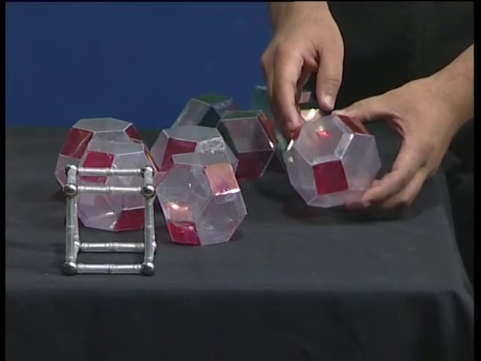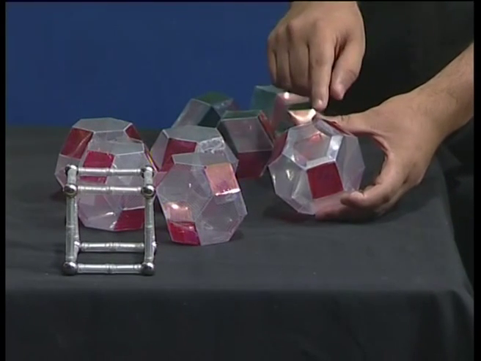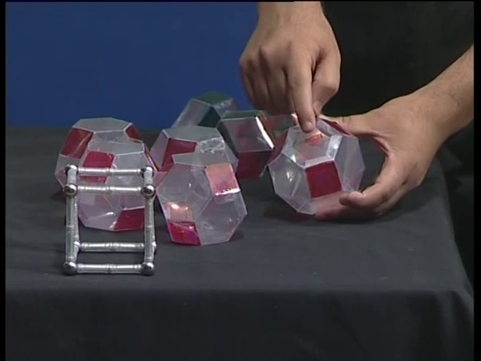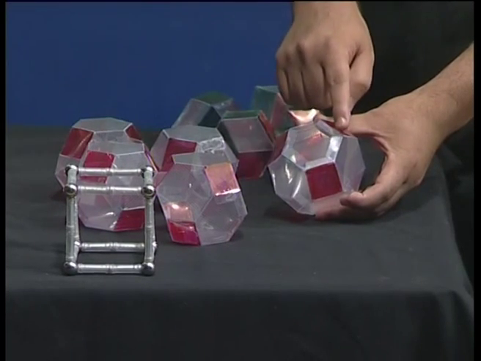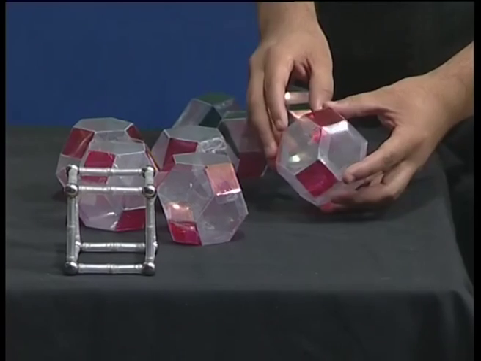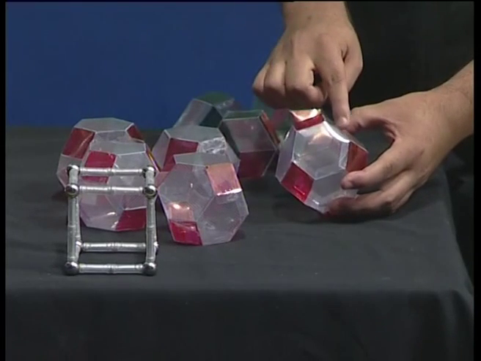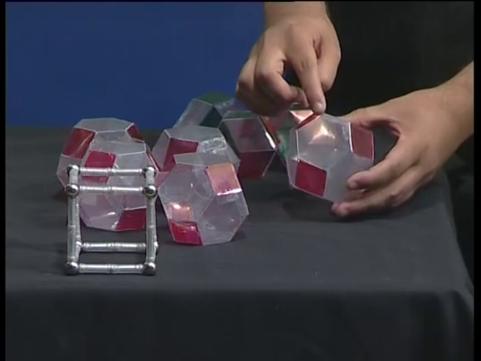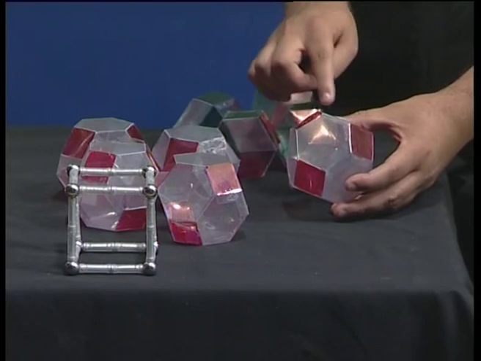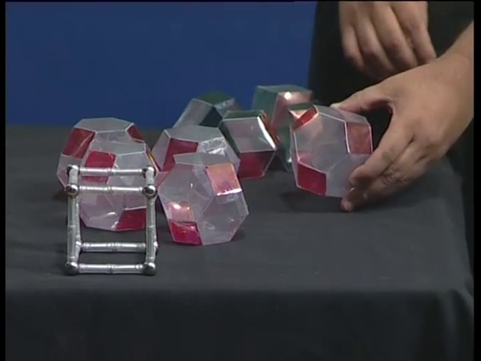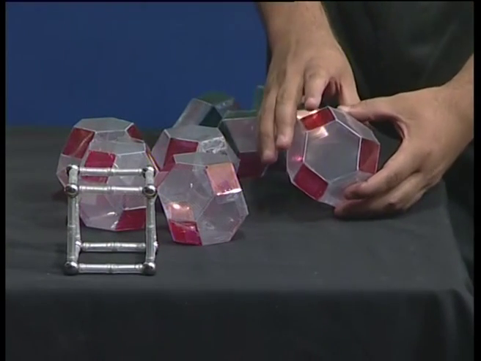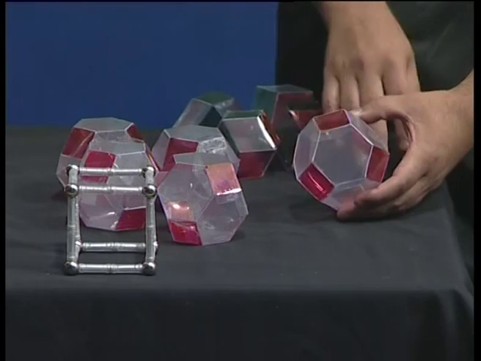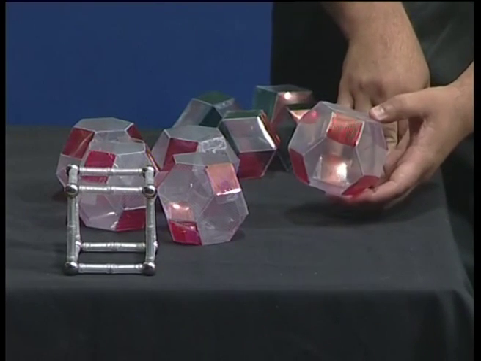Now let us look at the vertices. The vertices, for instance this vertex, is there between one hexagon, another hexagon and a square. Let us look at another vertex. So this is between one hexagon, another hexagon and the square. Look at the third vertex. So this is between one hexagon, other hexagon and the square. In other words, in some sense, all the vertices are identical in this solid, which is a tetrakaidecahedron.